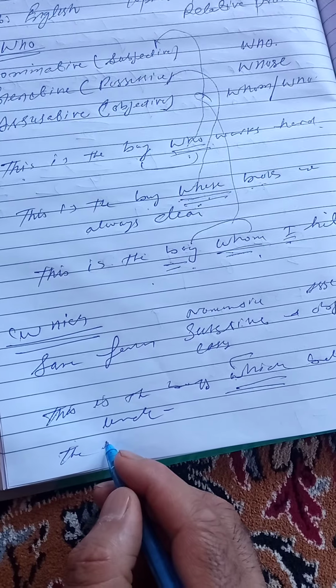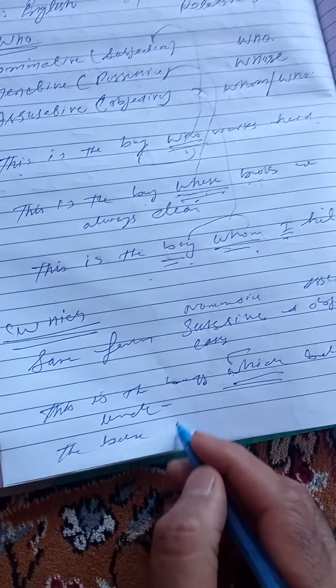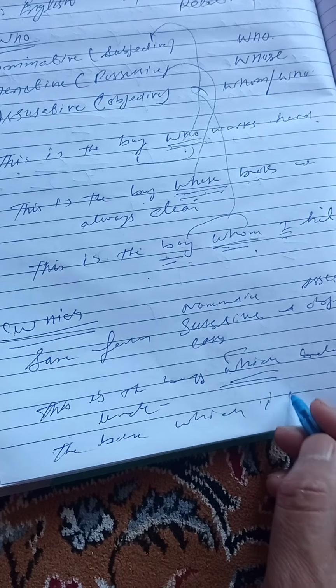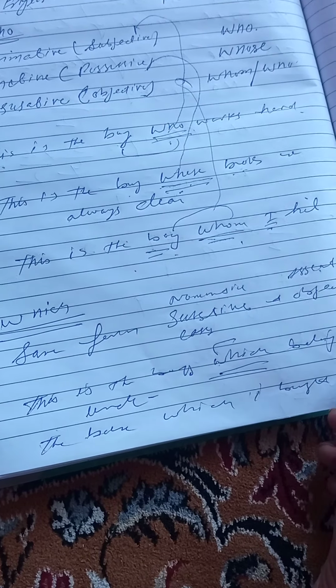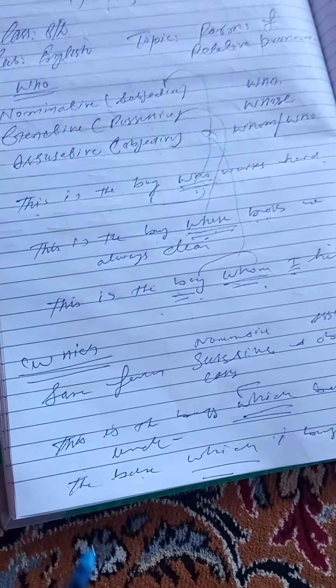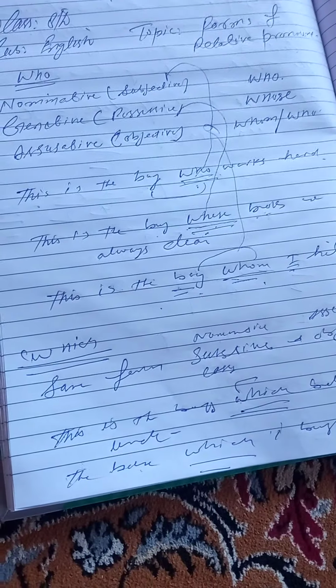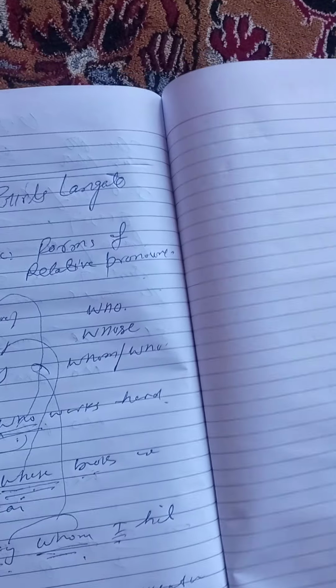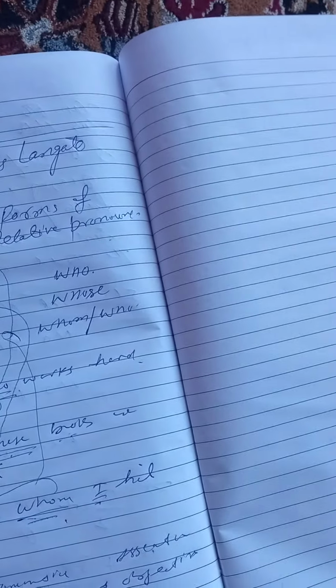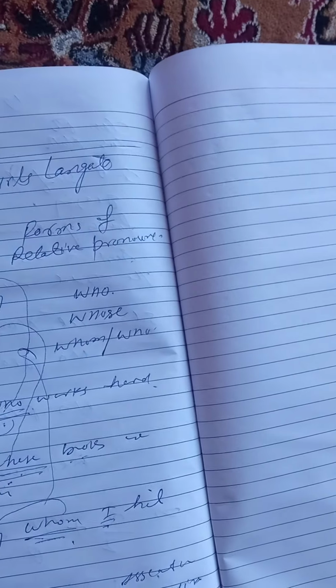This is the house which my uncle bought yesterday. So here, the house is the object, and which is used in place of the house, which happens to be the object of the verb. So in both cases, in its objective and its subjective form, we use which.